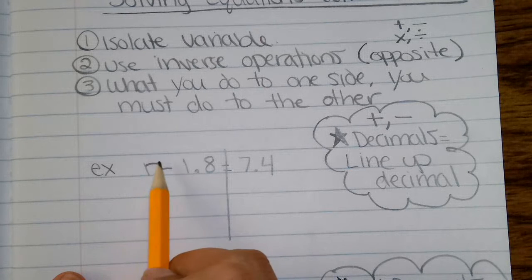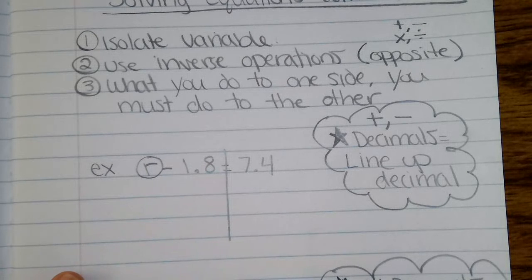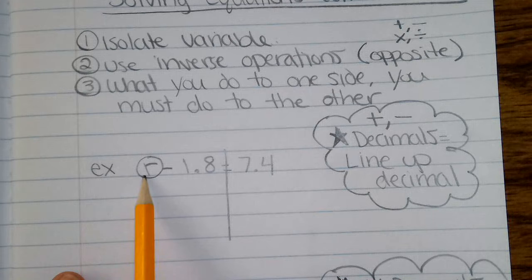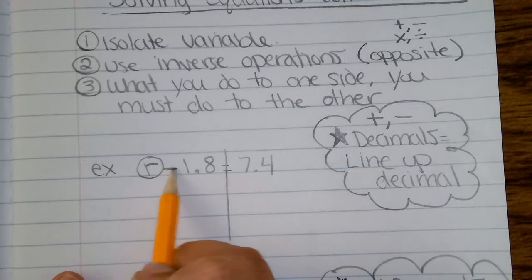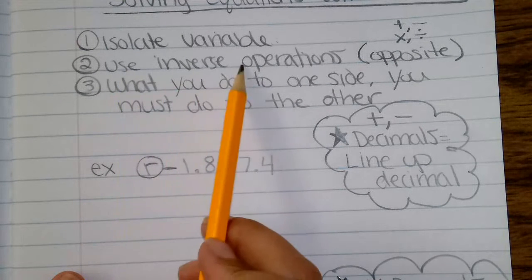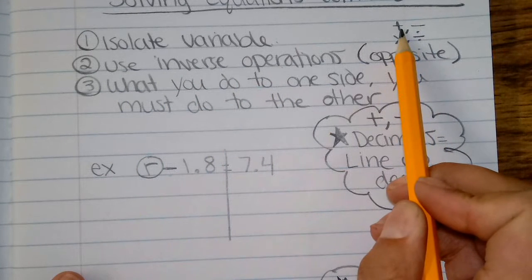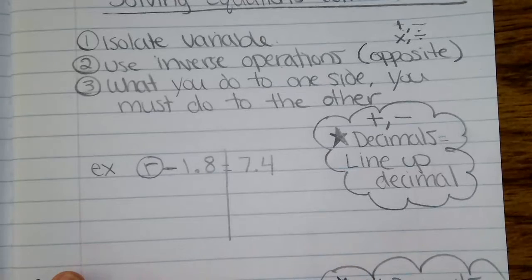The next thing I need to do is circle my variable. Now, why do I want to do this? I'm going to circle this because it helps me remember that this is what I need to get all by itself. I have to get r all alone on the left side. Okay? And then I look here and I see that this is subtraction. So I have to remember that I have to use inverse operations. So what is the opposite of subtraction? Well, I know that that is addition. So I'm going to be adding here.